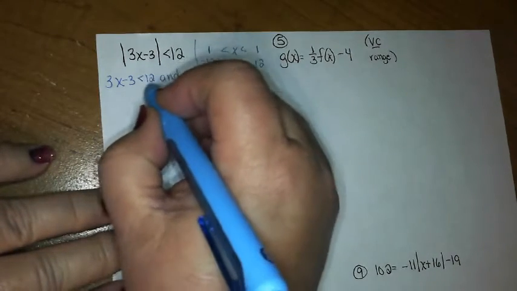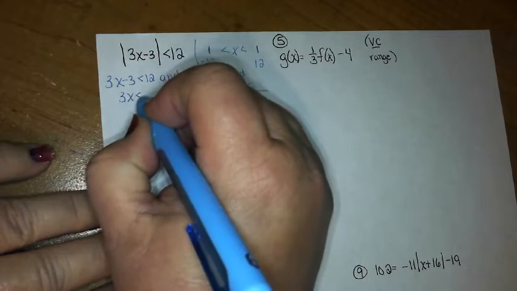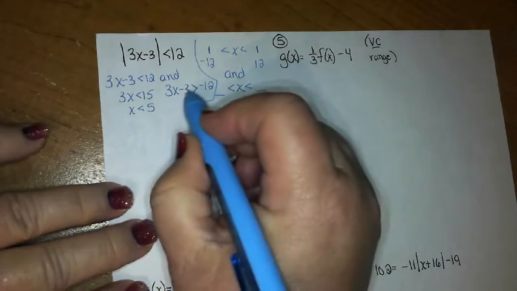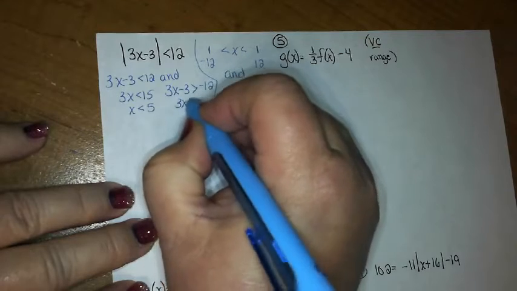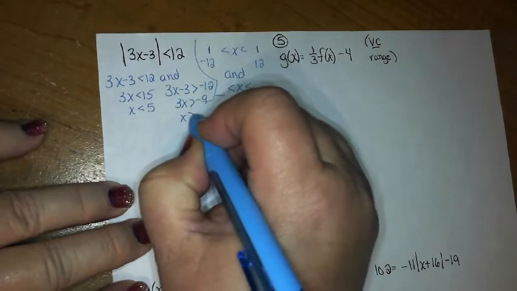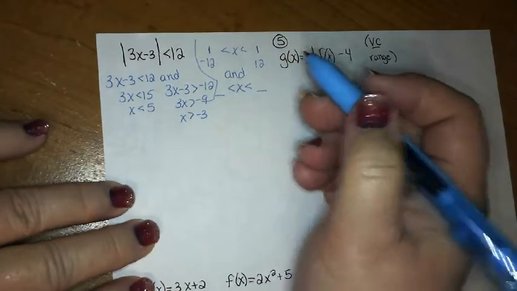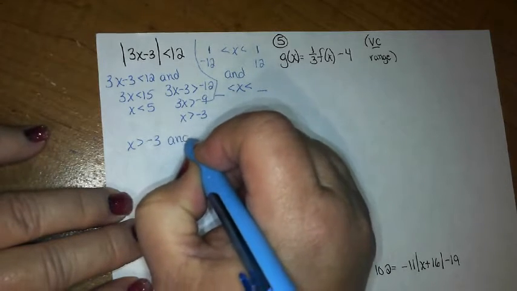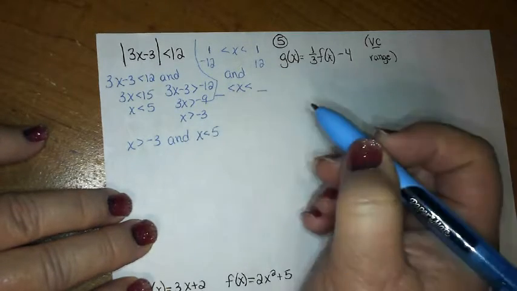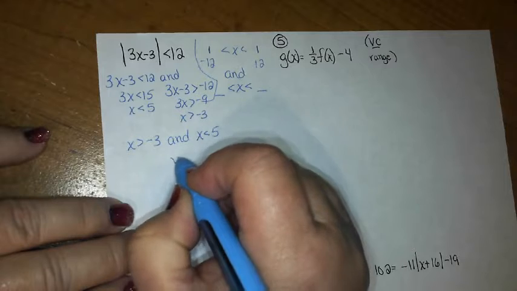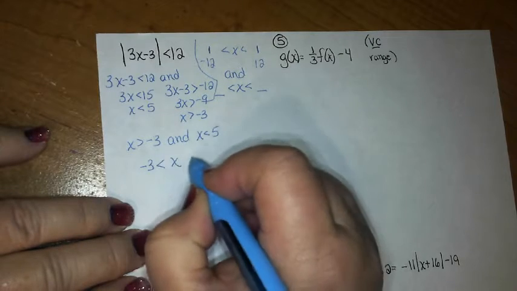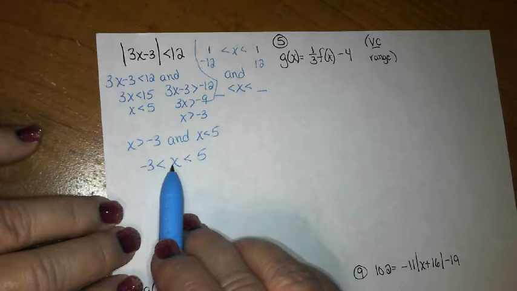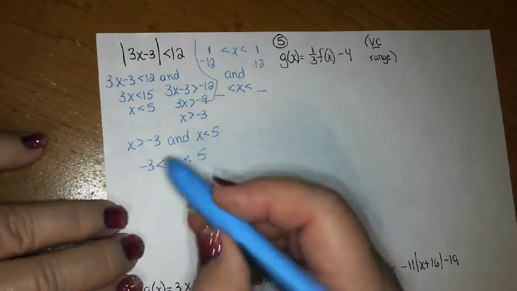So this one over here, I'm going to add 3, divide by 3, x is less than 5. This one I'm going to add 3 and get x is greater than -3. So you're welcome to say x is greater than -3 and x is less than 5. And you could also state this way. X is bigger than -3, x is less than 5.